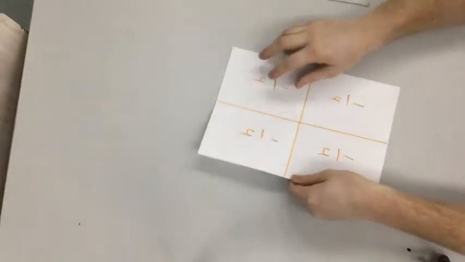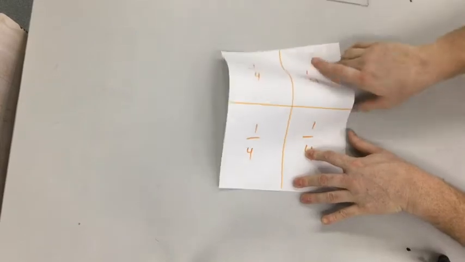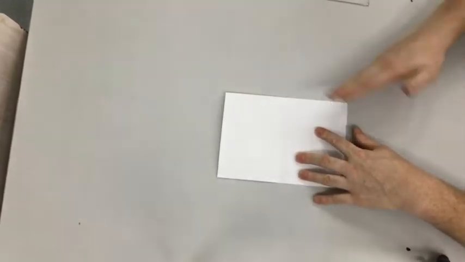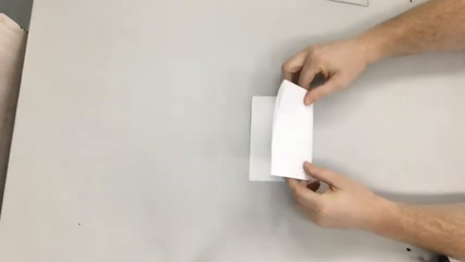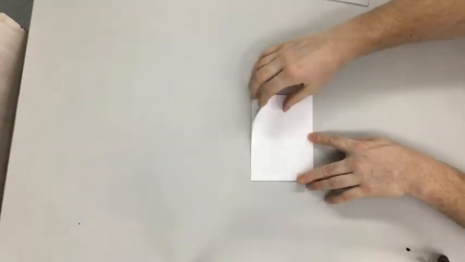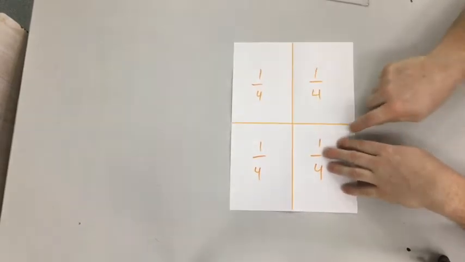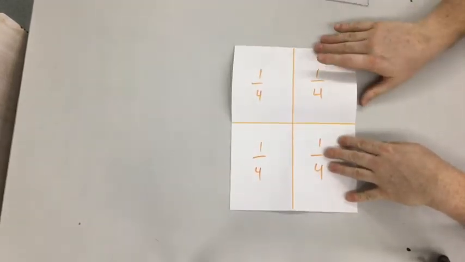Then I said to make 1/4 a different way, which is this one. What I did here, I folded it, but instead of folding it again the same direction, I folded it this way to make 4 equal parts. Put my ruler on the line, 1/4, 1/4, 1/4, 1/4.